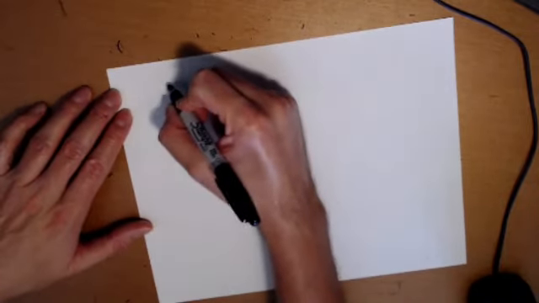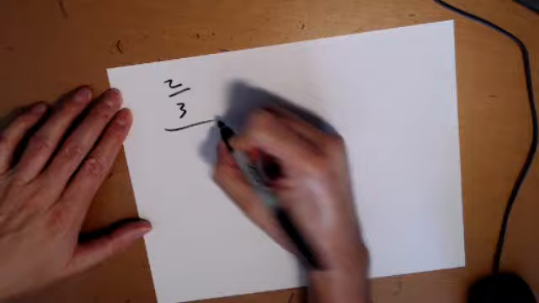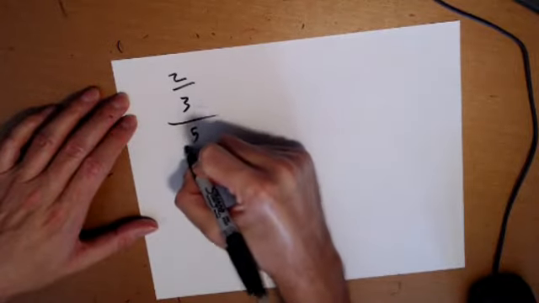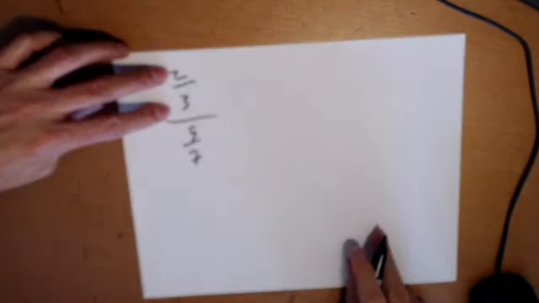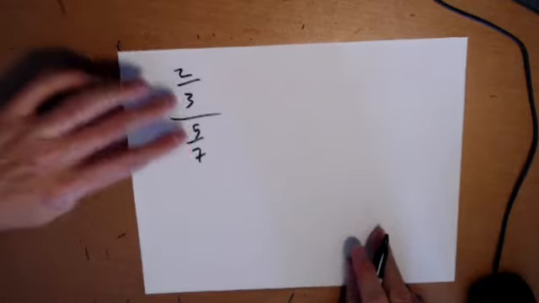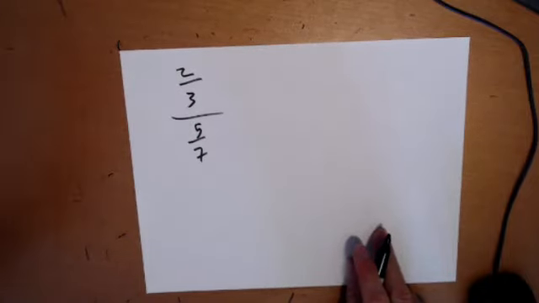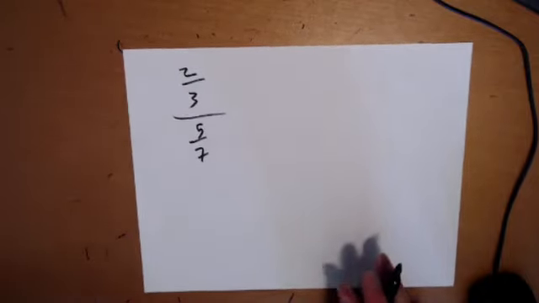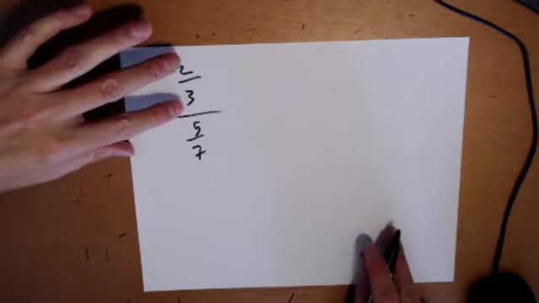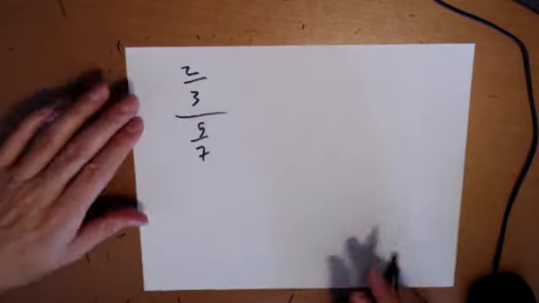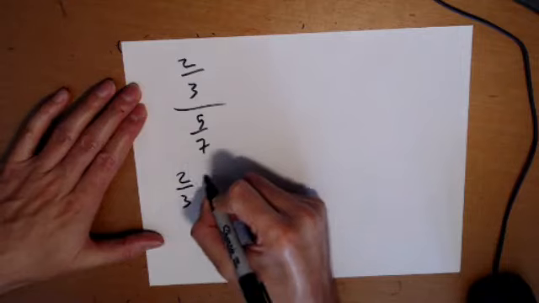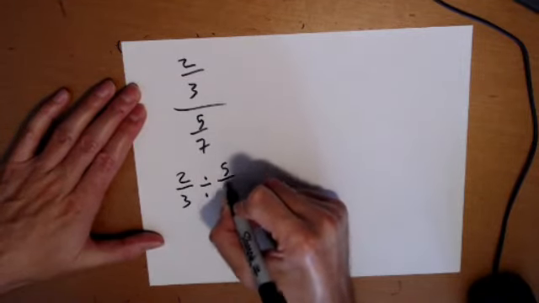Here's the main idea. 2/3, I'm just making stuff up, divided by 5/7. A fraction over a fraction. So fractions within fractions are called complex fractions. But it's easy, right? Isn't this just 2/3 divided by 5/7?